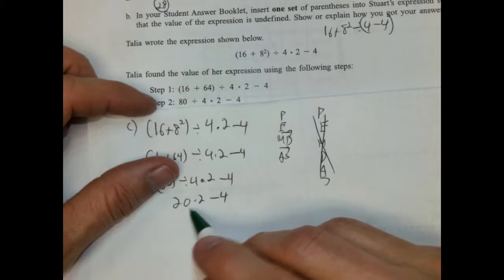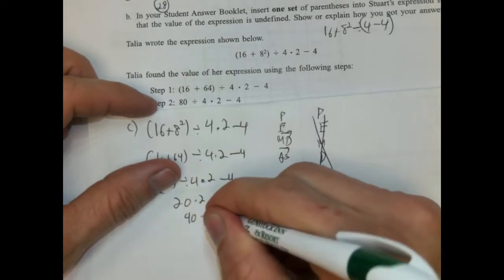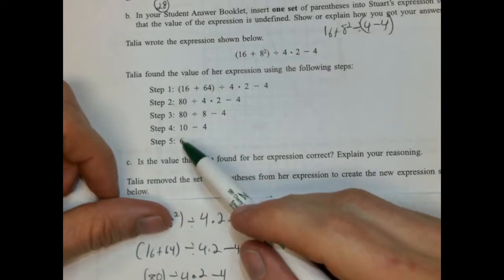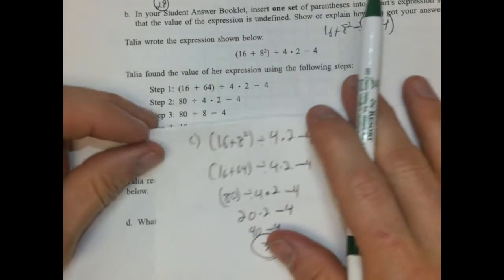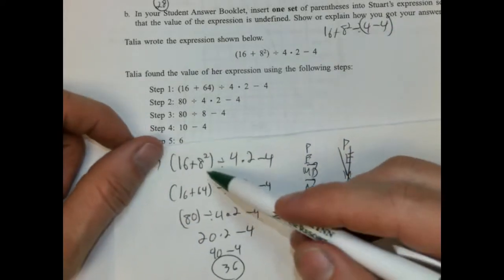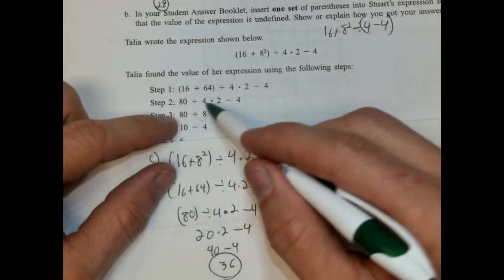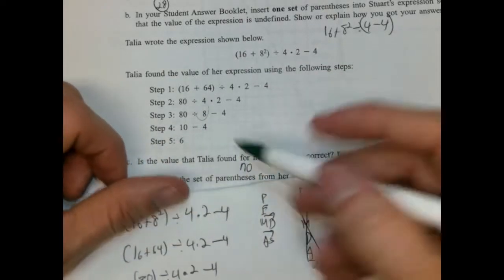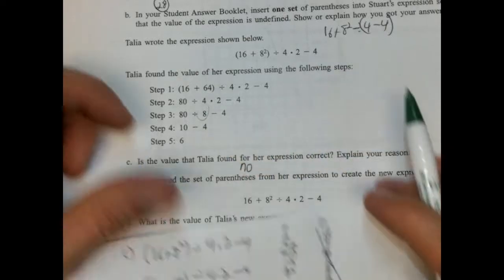Then we multiply, so 20 times 2 is 40, and 40 minus 4 is 36. So the correct answer should be 36. Her answer is 6. It's much easier in a problem like this to solve it, and then step by step check with what they did, and you can see where her mistake was made. It was right here. Okay, was it correct? And no. Then you write the explanation of where she made her mistake, which is right there.